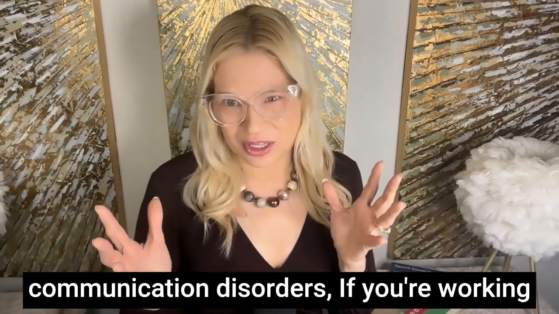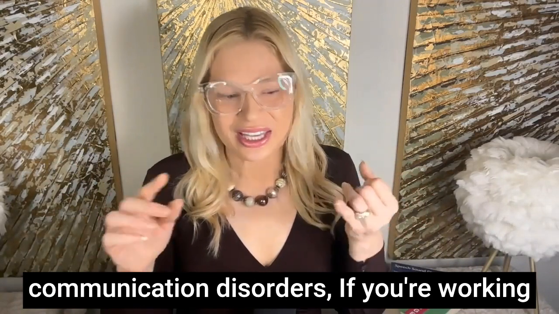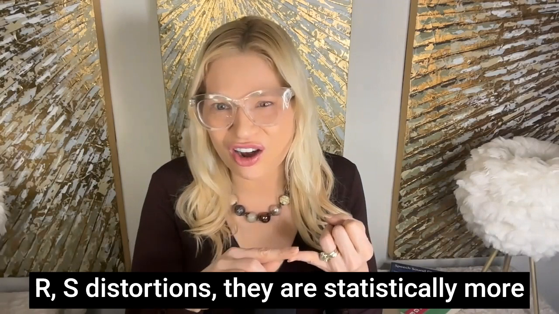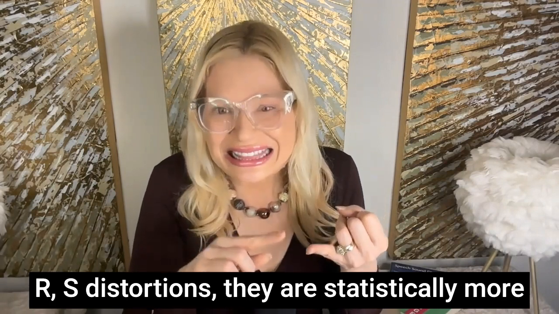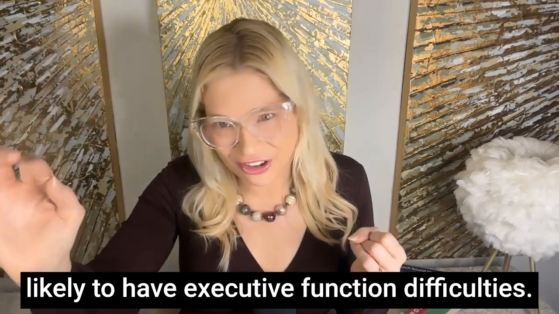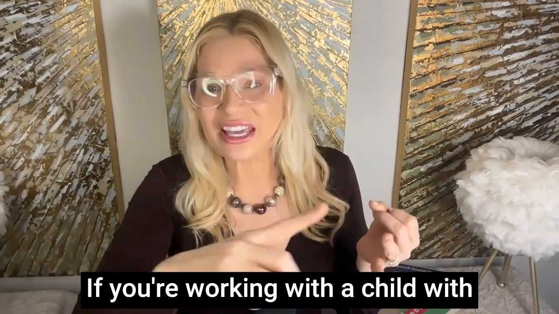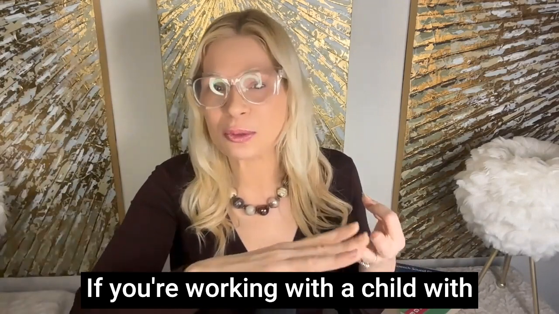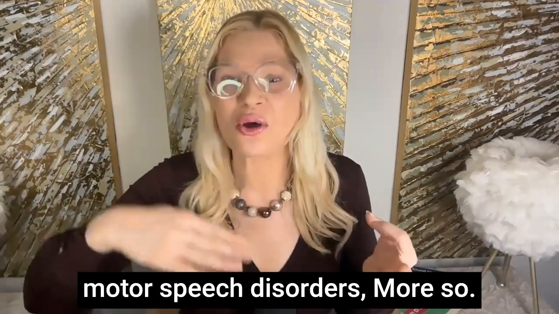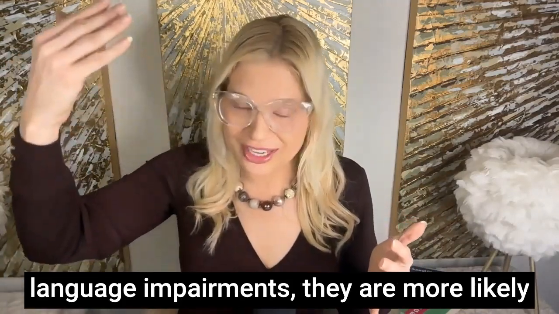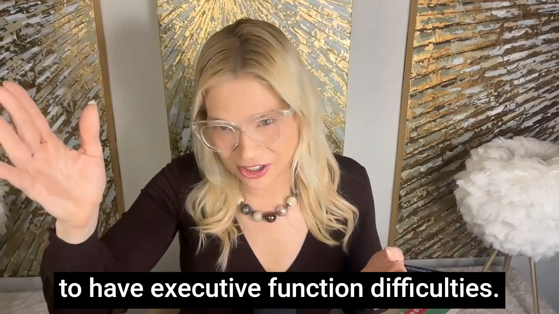When we're working with children with communication disorders, if you're working with a child with speech distortion issues, R, S distortions, they are statistically more likely to have executive function difficulties. If you're working with a child with phonological processes, more so. If you're working with a child with motor speech disorders, more so. If you're working with children with language impairments, they are more likely to have executive function difficulties.